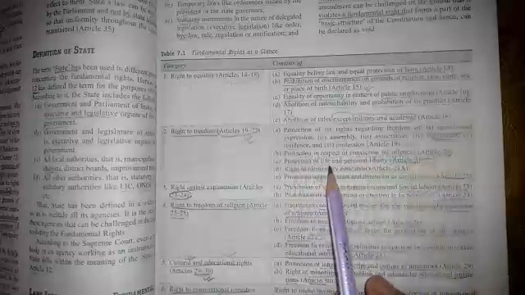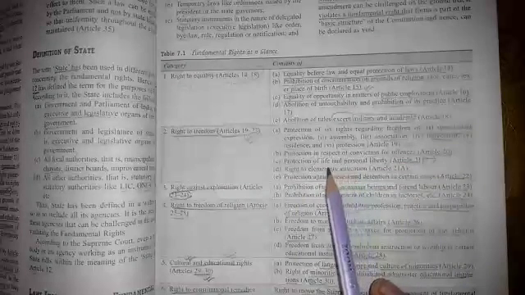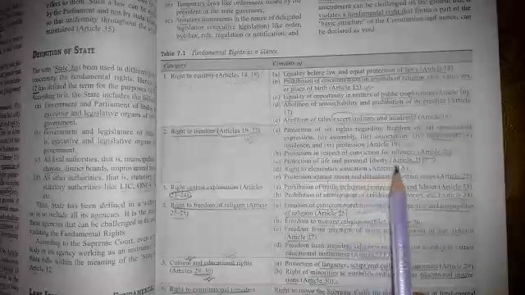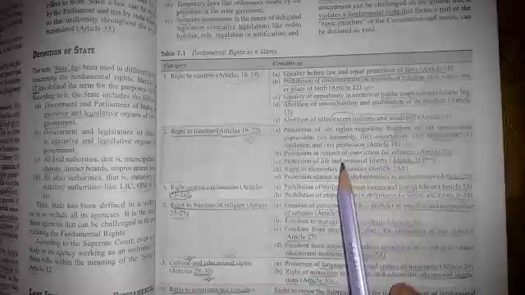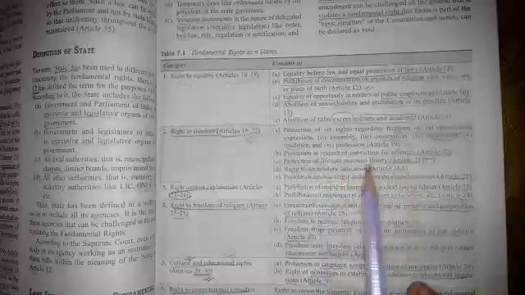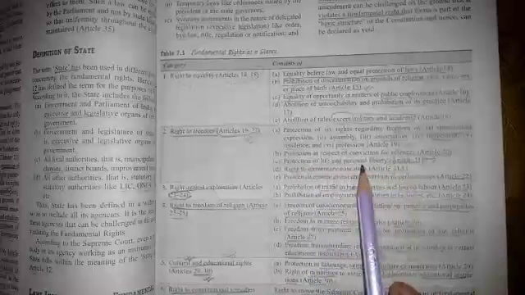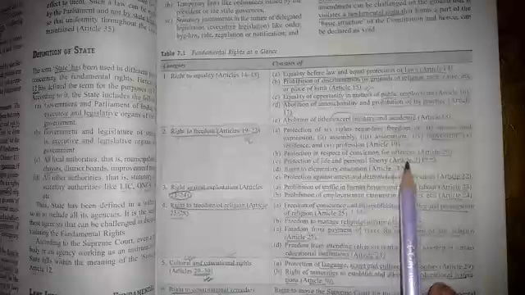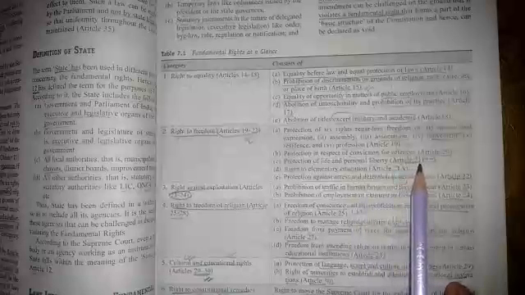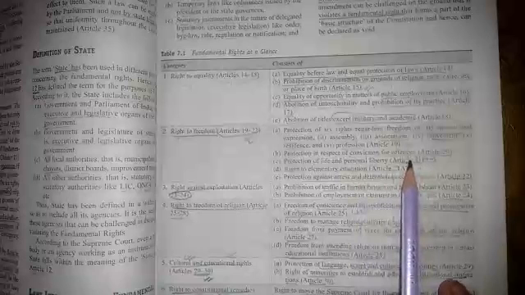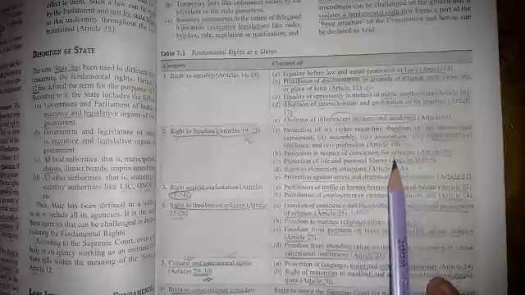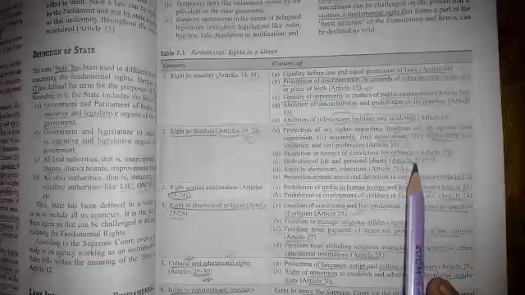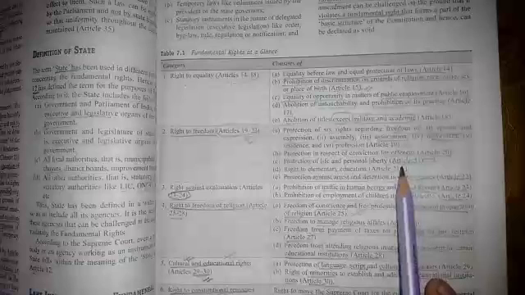Article 21 deals with protection of life and personal liberty, where everybody's life is protected with personal liberty also. That's why we are free and protected in India, on land, sea and air: Air Force, Navy and Army.